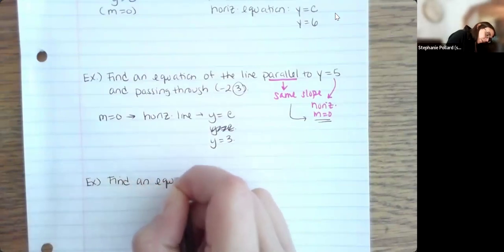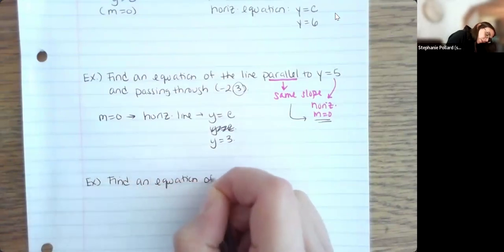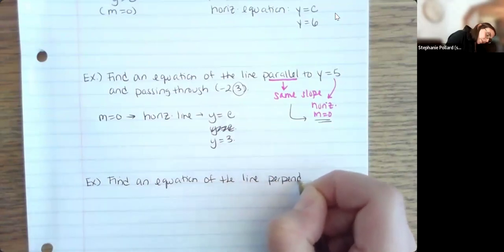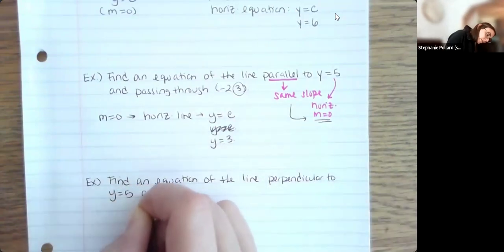So remember, parallel is same slope. So if it's horizontal, it's going to stay horizontal. If it's vertical, it's going to stay vertical. So it's going to stay the same style. I could also do something perpendicular. Let's do the same question, but perpendicular.